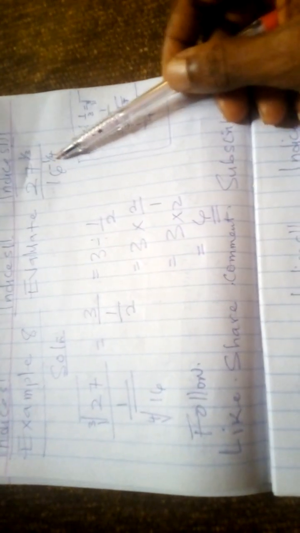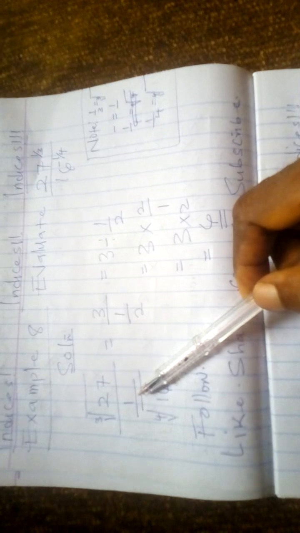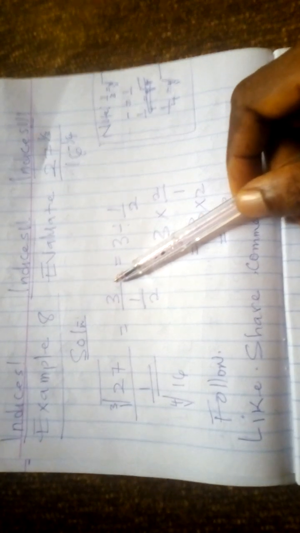Now let's move over to example number 8. We are taking time to solve different problems so that you get to understand better. Now we have the 27 here. Remember, 1 over 3 is what? Cube root. Cube root of 27. There's a minus sign here. Remember, it is the reciprocal, 1 divided. And there's a 1 over 4 here, which is the fourth root of 16. We already know that the fourth root of 16 is what? 2. And we already know that the cube root of 27 is what?